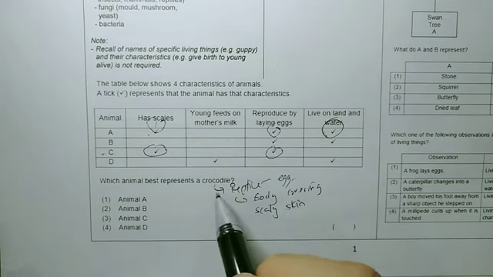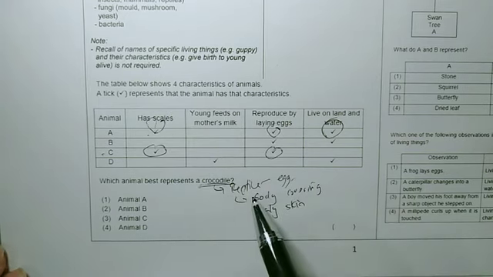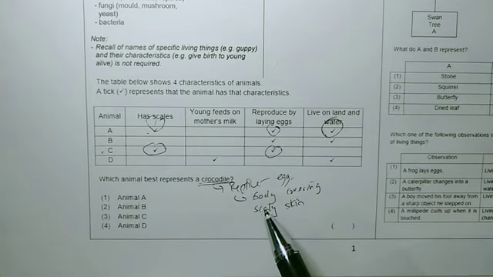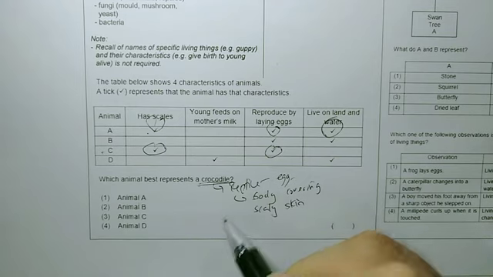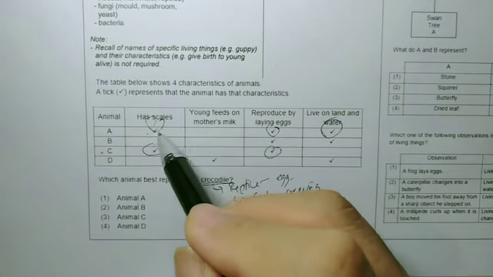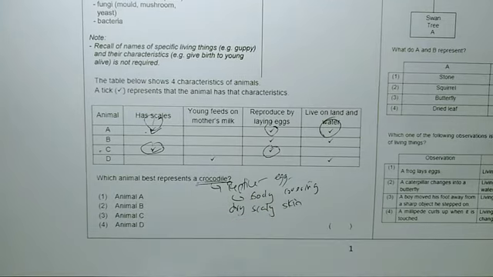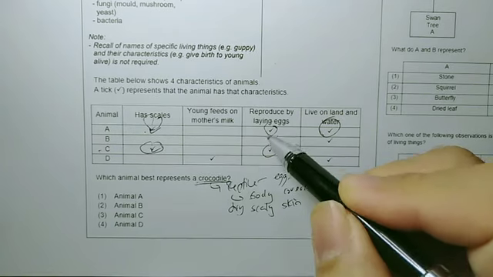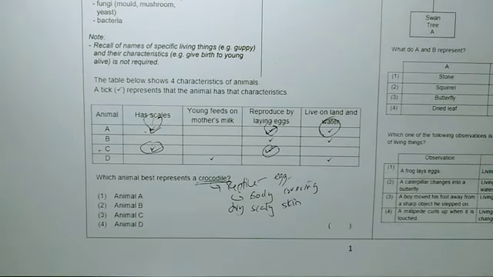So what is a crocodile? Now a crocodile is a reptile. A reptile is an animal that has a scaly skin as a body covering, dry scaly skin. So you see that animal A has a tick here, animal C has a tick here. So both of these could be the answer. And we know that reptiles reproduce by laying eggs. So here. Now the next one is tricky. Why is it tricky?